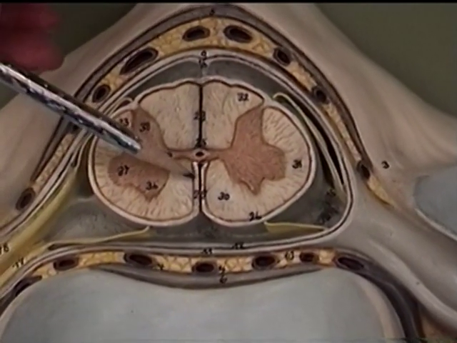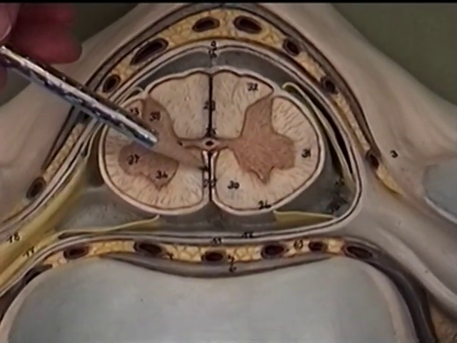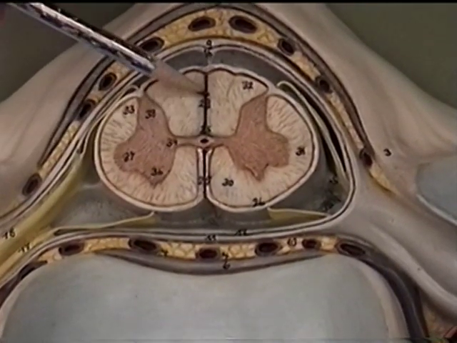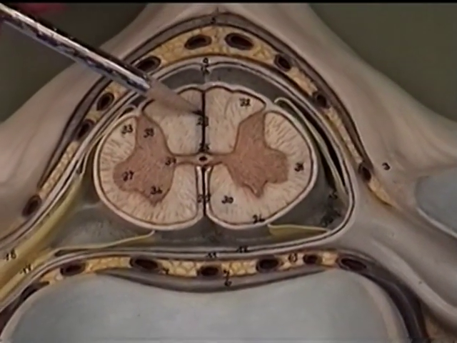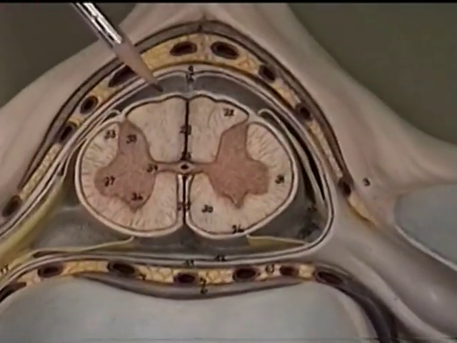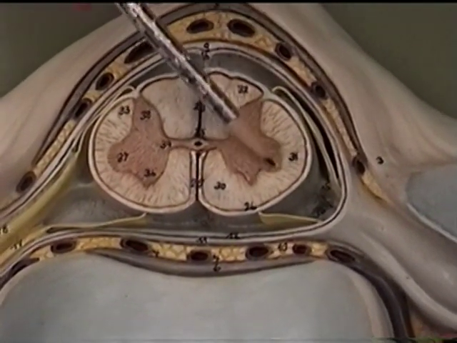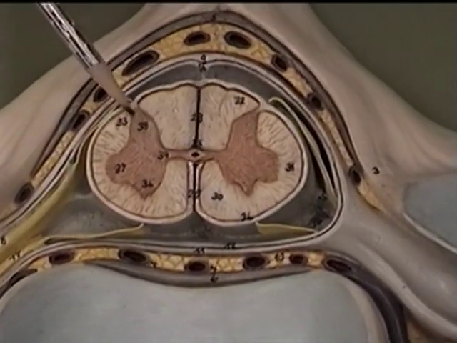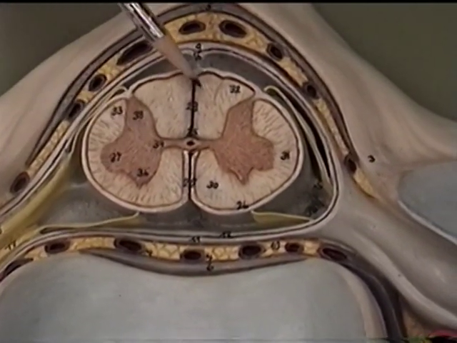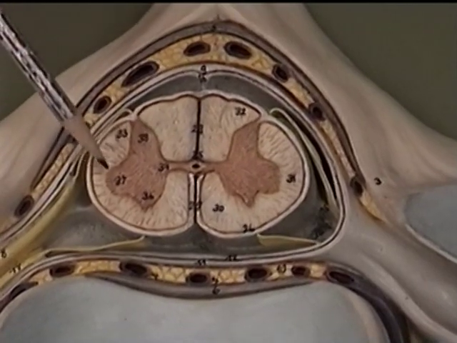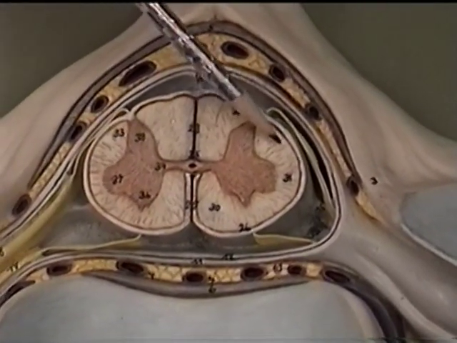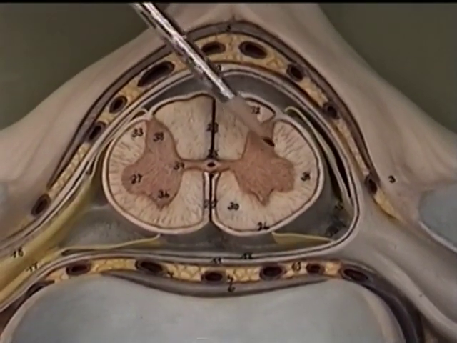So the word fissure implies this is going to be a wider, deeper division than this one, which is the sulcus. Now, when we look at the organization of the spinal cord, it is divided into gray matter, which contains certain neuron cell bodies and looks like a butterfly, and white matter surrounding that, which contains a cross-sectional view of nerve fibers.